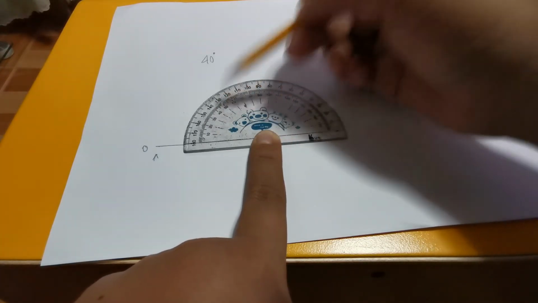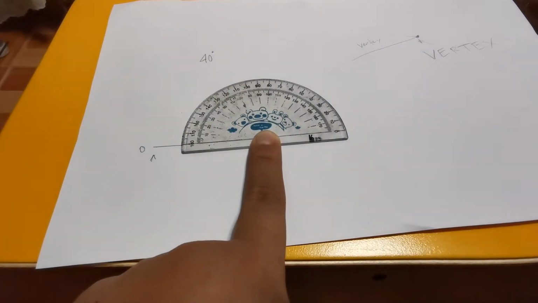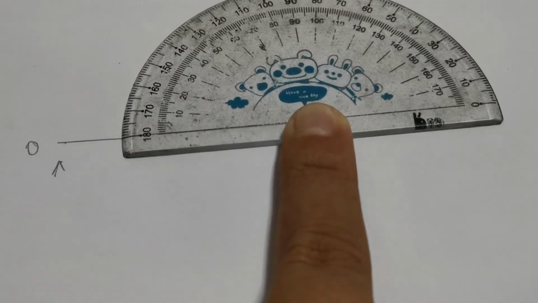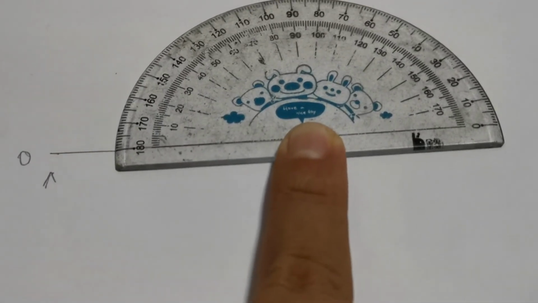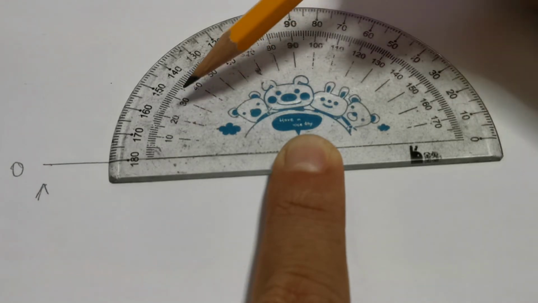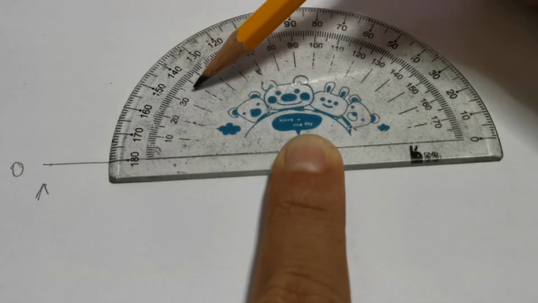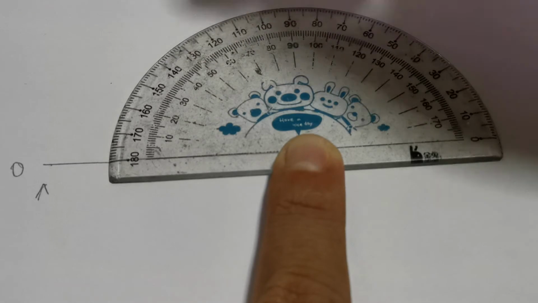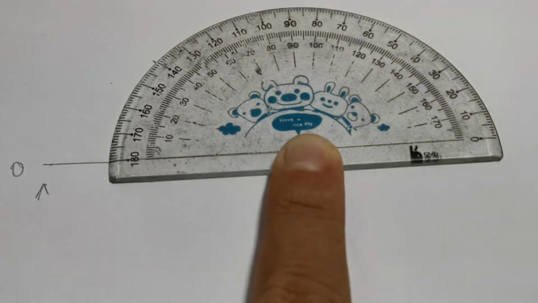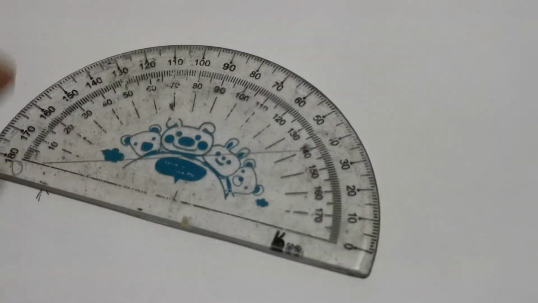Let's zoom in a little. In the zoomed in version, you can see how dirty the protractor is. So anyway, 10, 20, 30, 40. At that 40, straight line, at this point, you'll mark a small dot there. That marks the 40 degrees. Then you can remove the protractor.